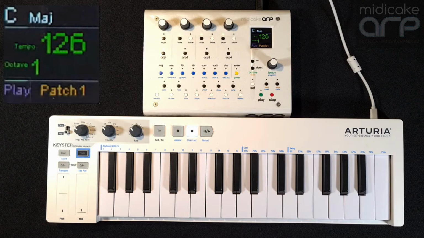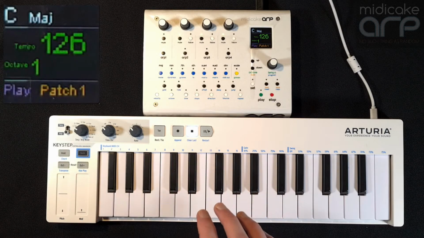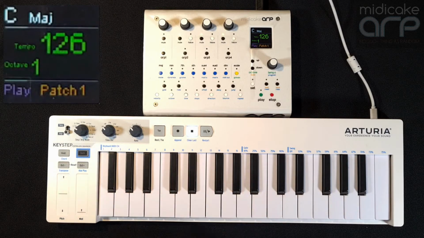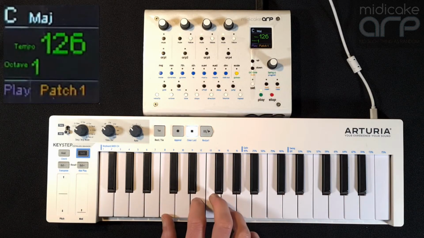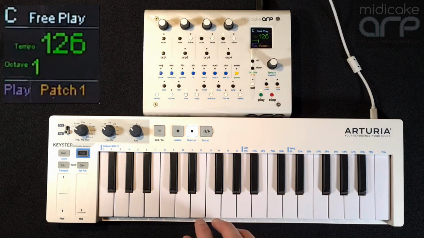I played with some ideas and came up with the idea of using the lowest note as the defining position for the root note. And it made much more sense to me when I was playing it, and I think it's far more intuitive. So the way that works is, we'll get the sequence going again. If I play C, you see it's jumped to free play.